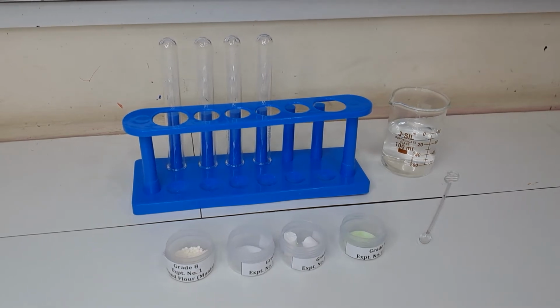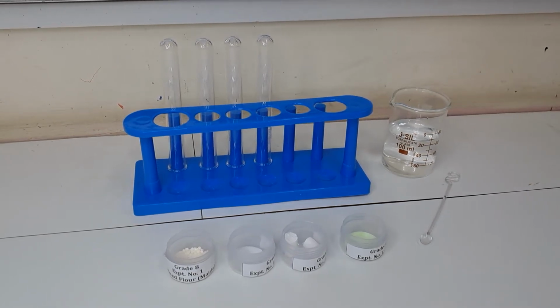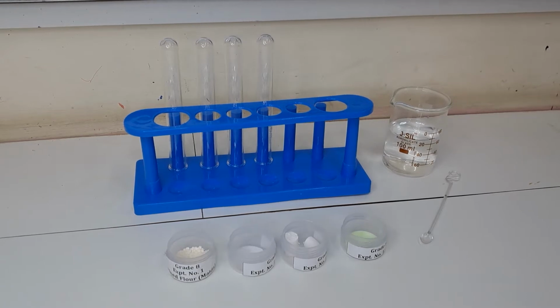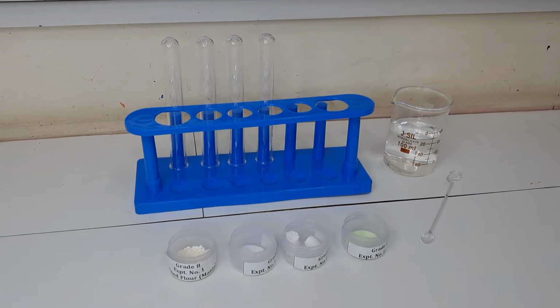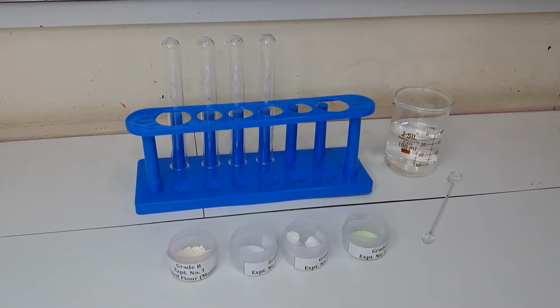Hello student, we are going to perform experiment number 1. The aim of the experiment is to observe the interaction of different substances with water.